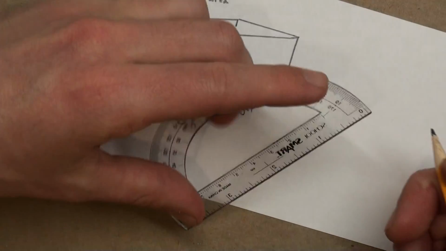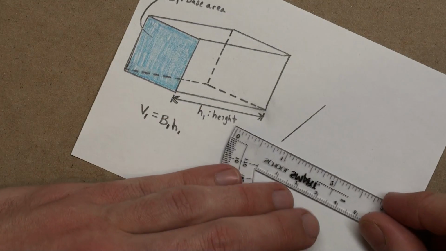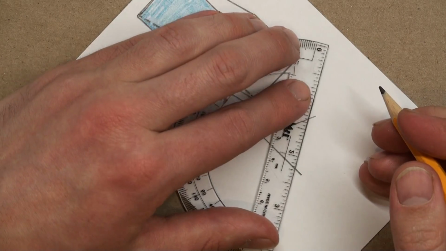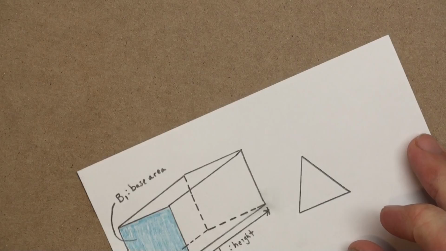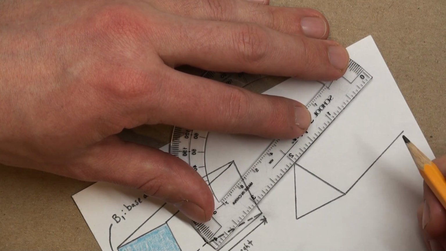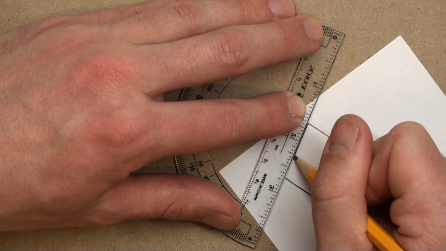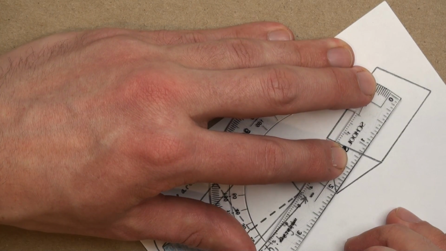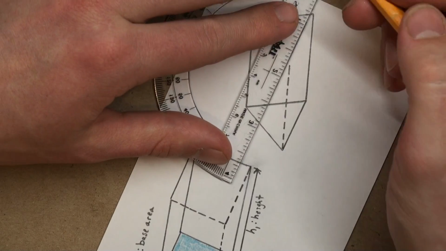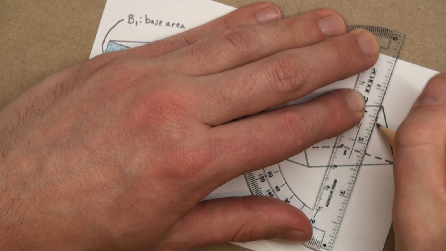Now let's draw another rectangular prism. Okay, so now I'm drawing a rectangular prism. Ooh, that's not right.